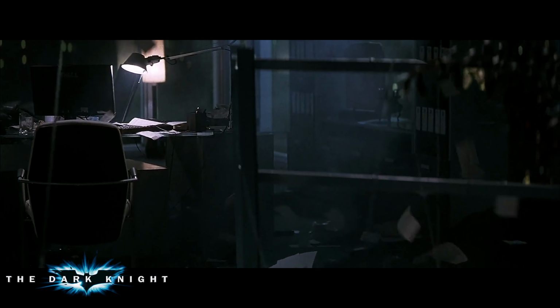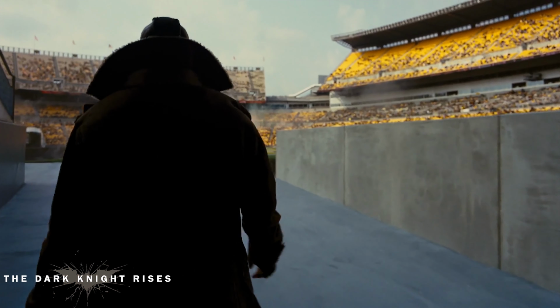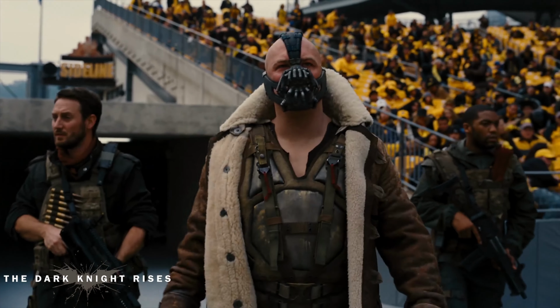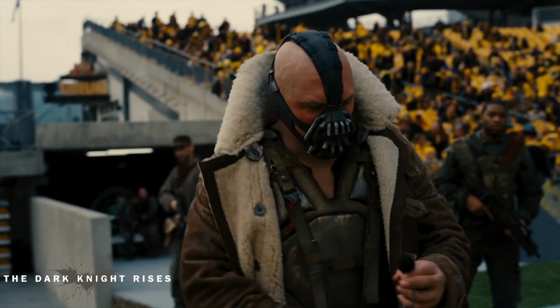But when he goes to action, he's gone. The darkness hides him. But for Bane in The Dark Knight Rises, he actually emerges from darkness to show his character being revealed and exposed.